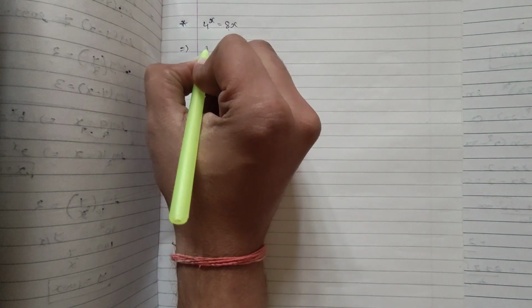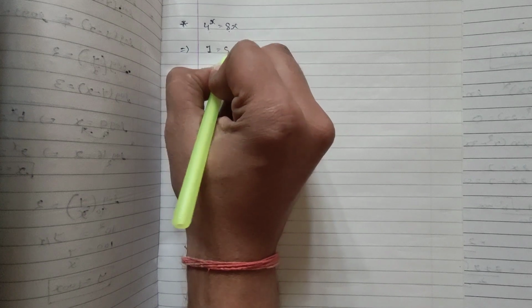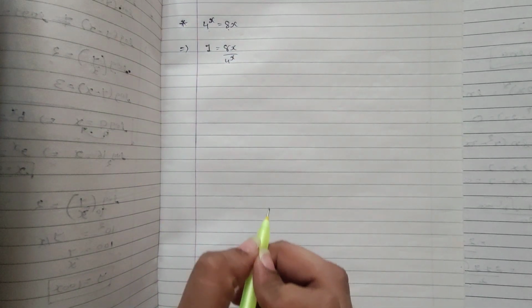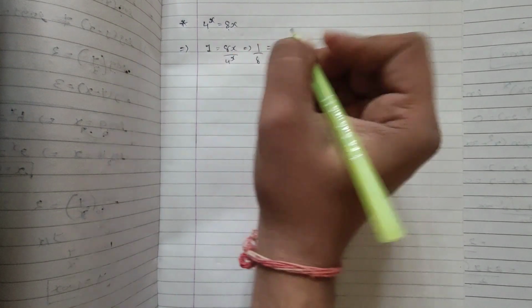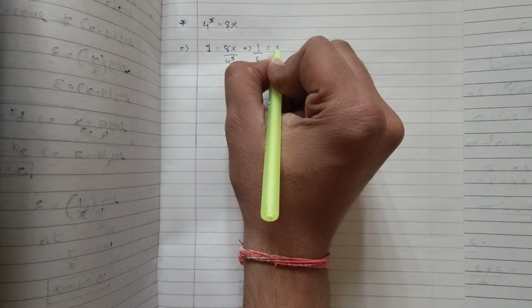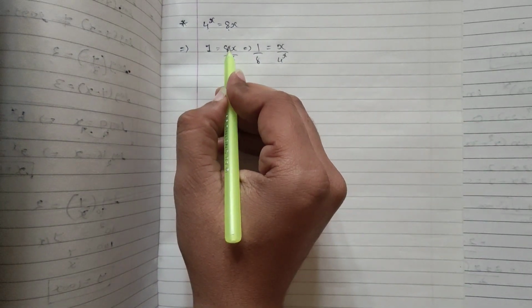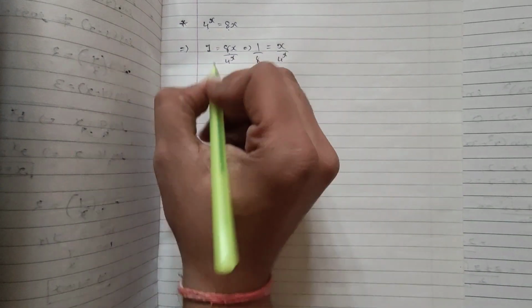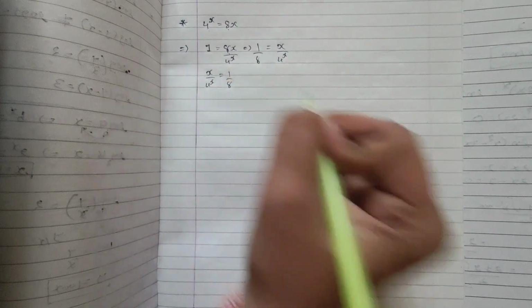But we will put 4 to the x into the denominator of 8x. So 1 equals 8x divided by 4 to the x. Agree? Now I can also write it as 1 by 8 equals x divided by 4 to the x, because I bring 8 into the denominator of this 1 here. So x by 4 to the x equals 1 by 8.